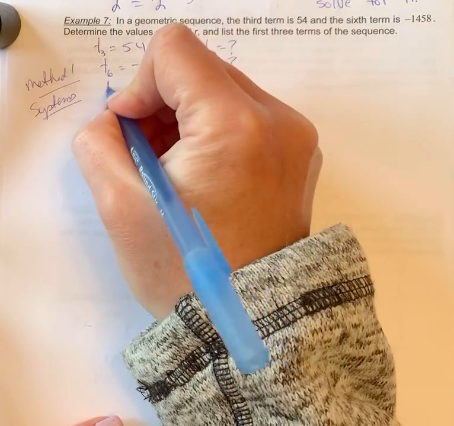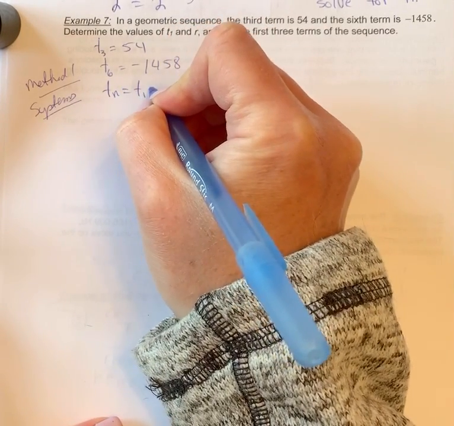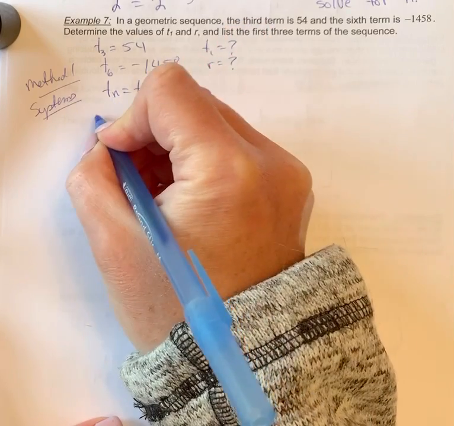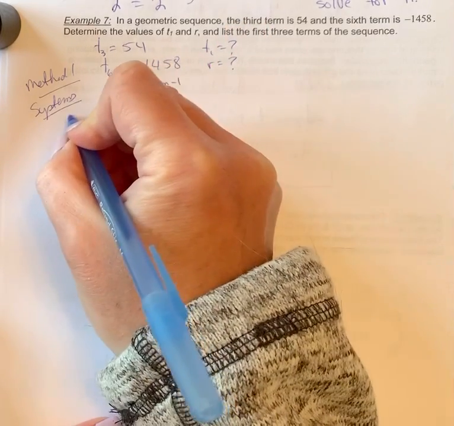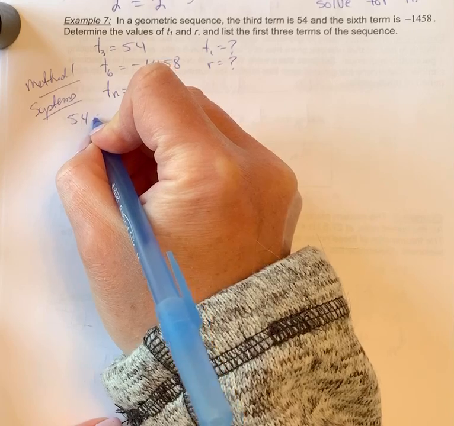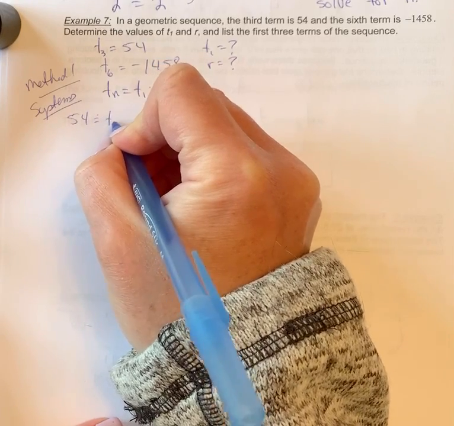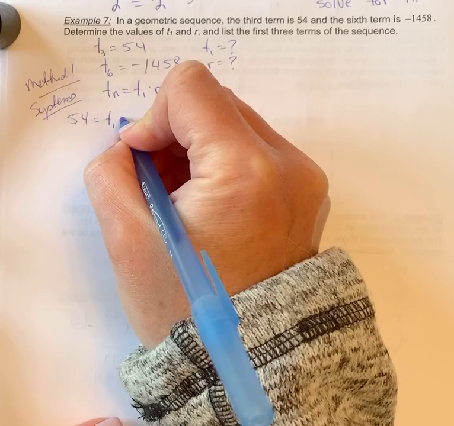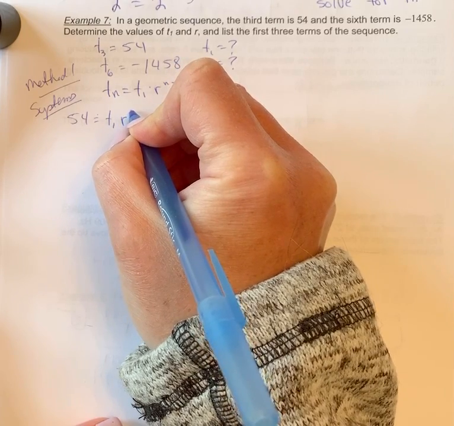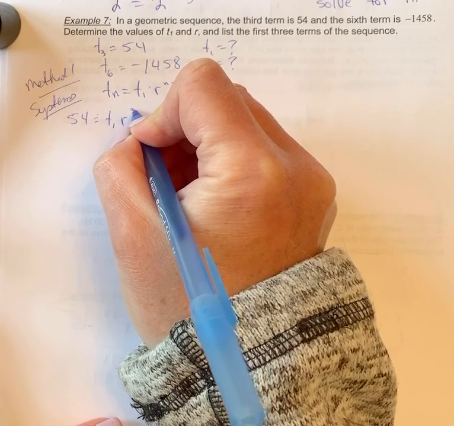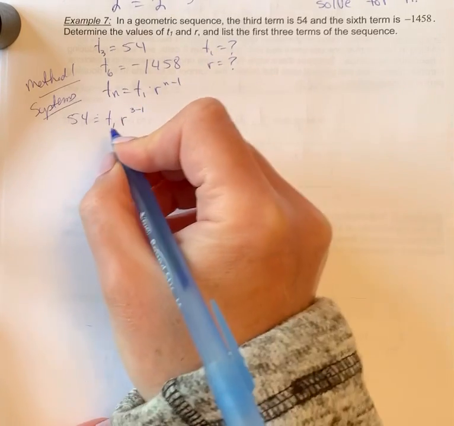So when we plug into our formula, we'll do it twice. 54 is equal to term 1 times r to the 3 minus 1, where n is 3.